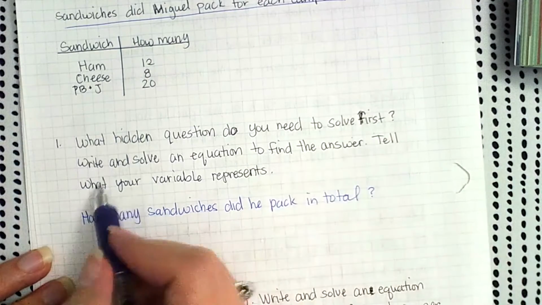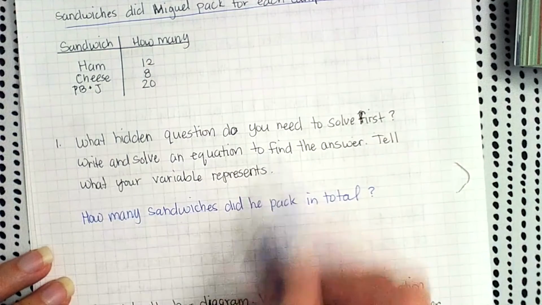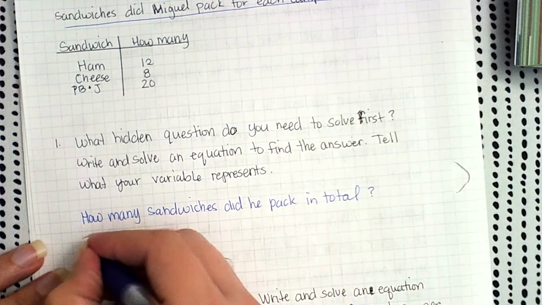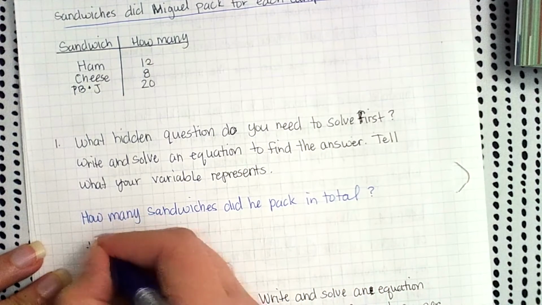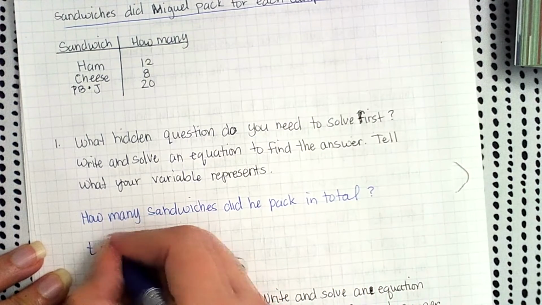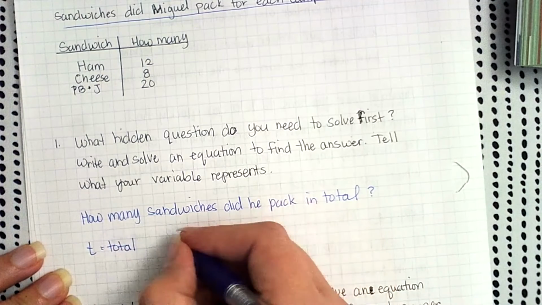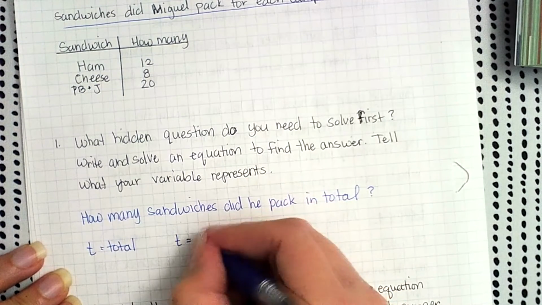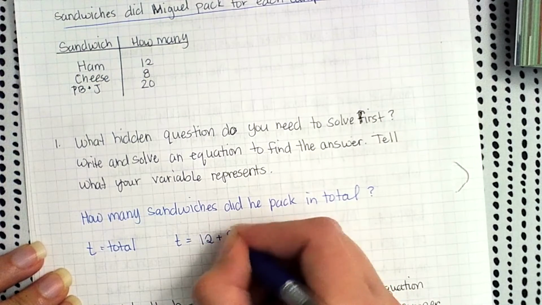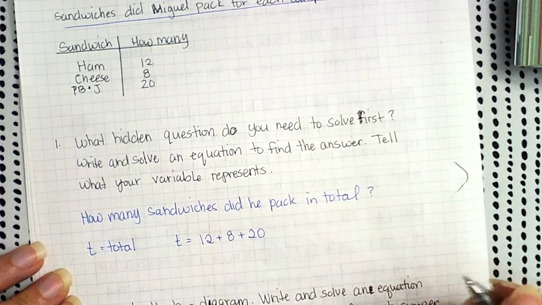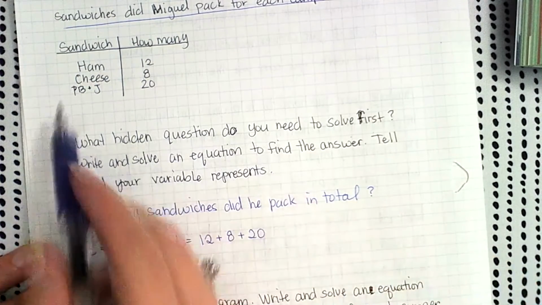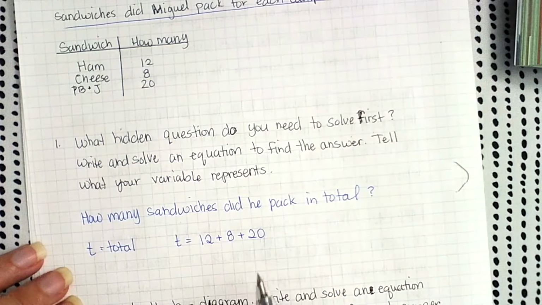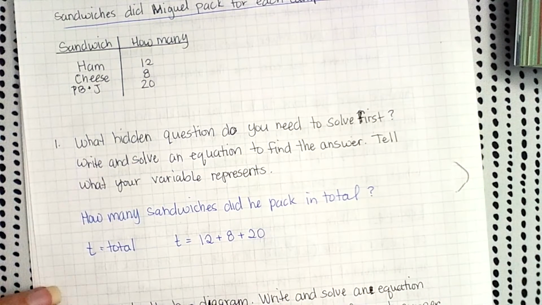Then it says, write and solve an equation and tell what your variable represents. So we're going to say T is the total. Okay, so T is equal to 12 plus 8 plus 20. Or you could say T is equal to H plus C plus B if you want to do ham sandwiches, cheese sandwiches, and peanut butter and jelly sandwiches.